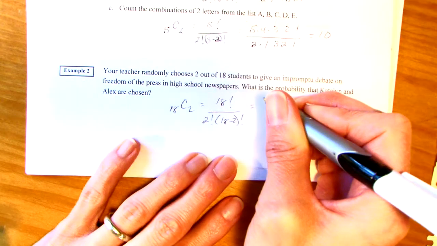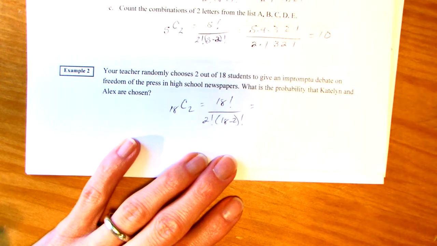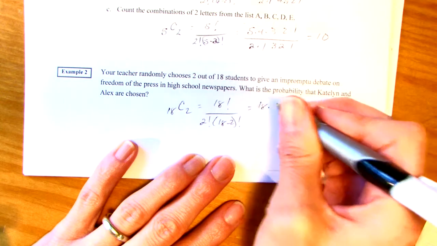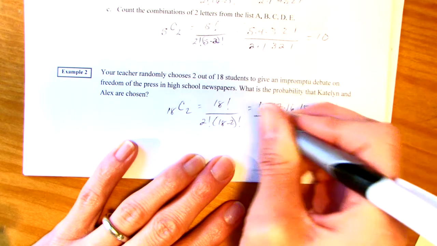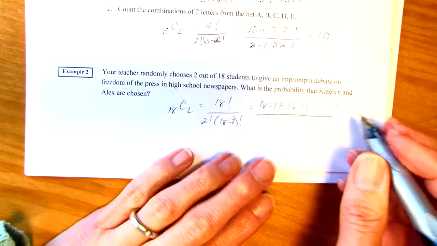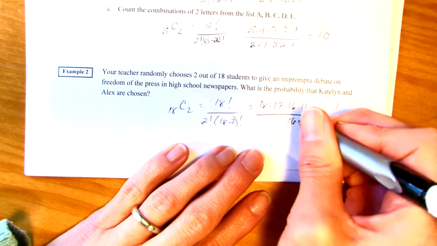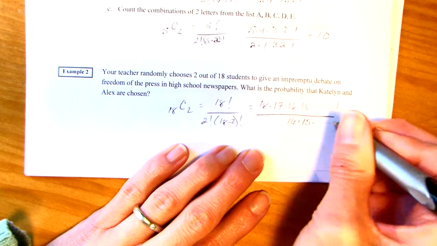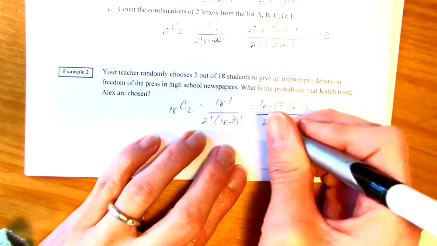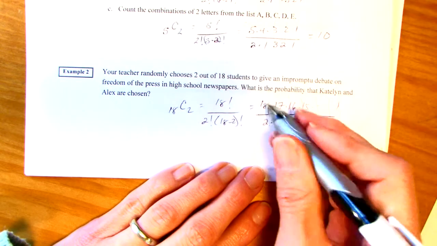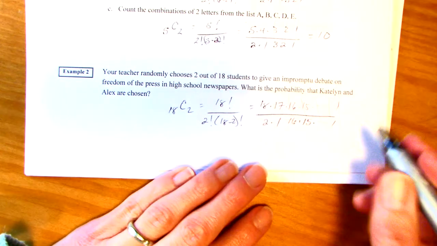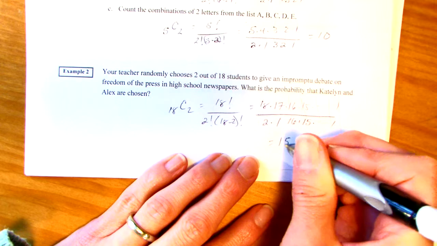So this is 18, 17, 16, 15, etc., all the way down to 1. 18 minus 2 is 16 times 15 times all the way down to 1. And then 2 factorial is 2 times 1. So these all cancel. 2 goes into 18 9 times, so 9 times 17 is 153.